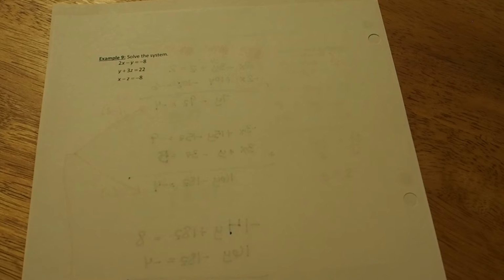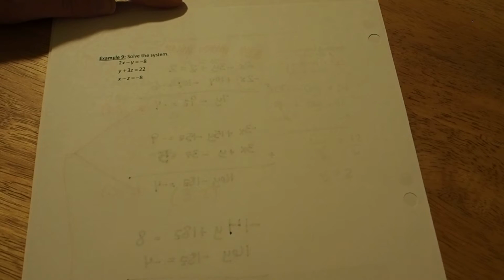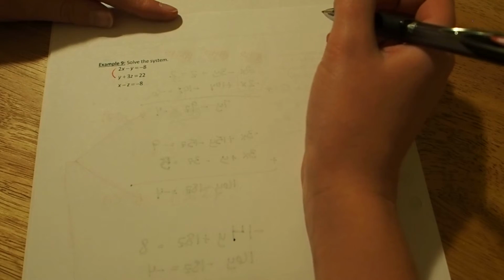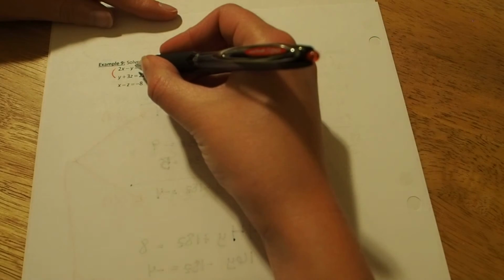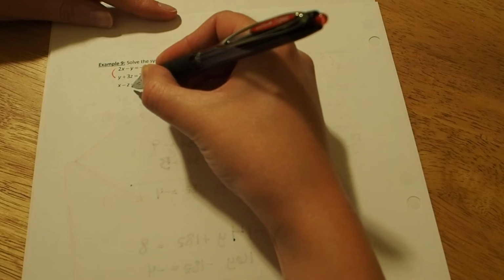Now this time, I don't have each variable in each equation. So the first equation is missing the z, the second equation is missing the x, the third equation is missing the y. This is actually good for me because it means that I already have equations in 2 variables. So what I would like to do is take, for example, the first 2 equations and eliminate y, because if I can eliminate y and have an equation that only has x and z, I'll be able to work it with a third equation. Okay?